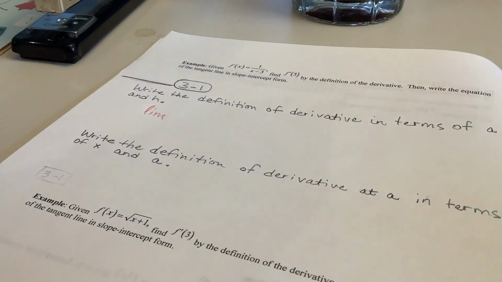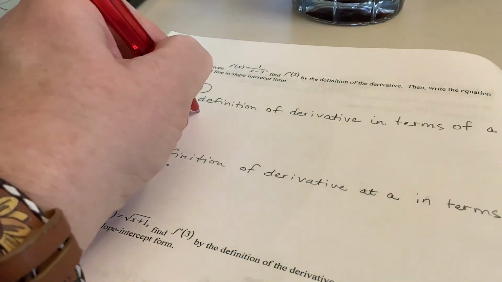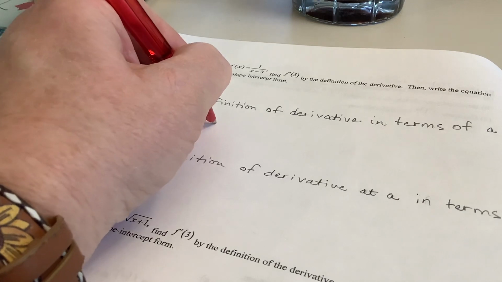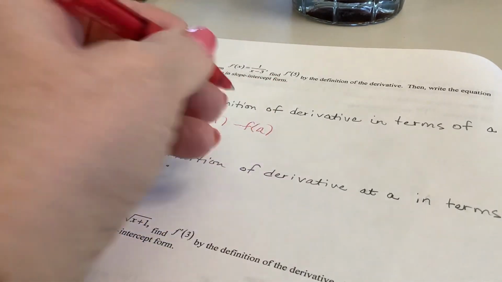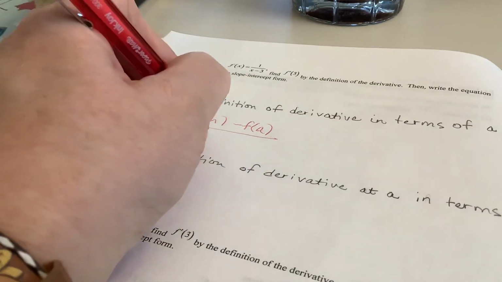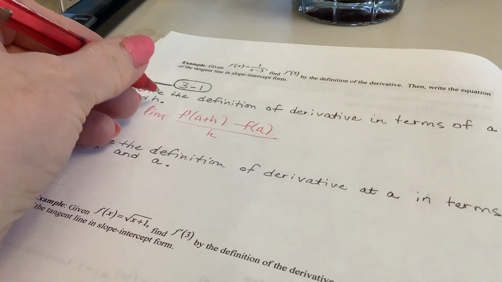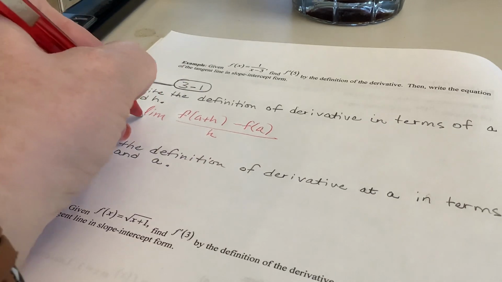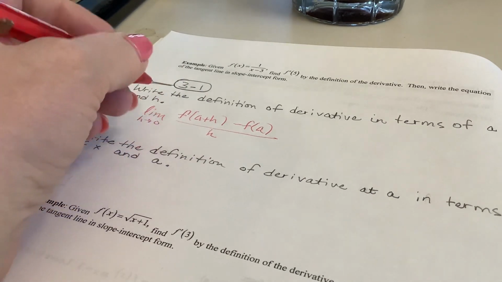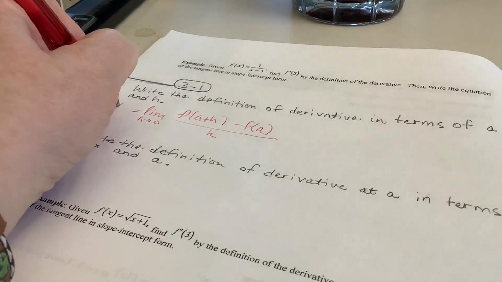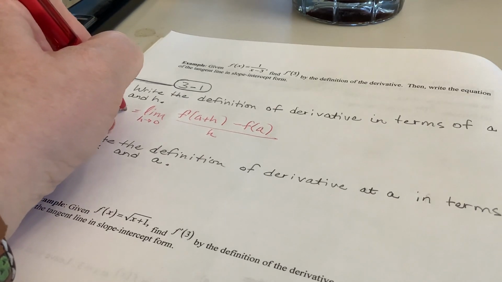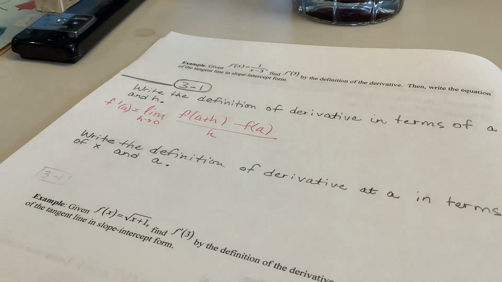So this one should be f of a plus h minus f of a, all over h, and the limit is as h approaches 0. And this is the definition of the derivative at a. Okay, so that's the formula.